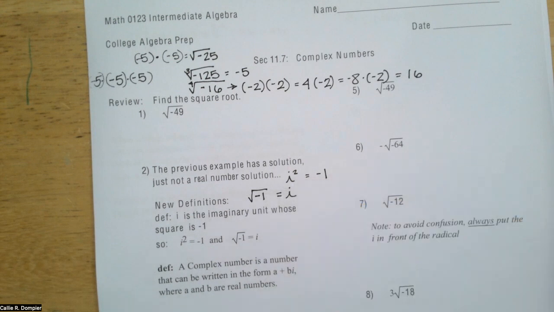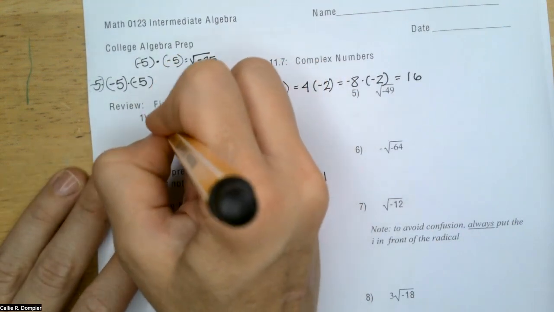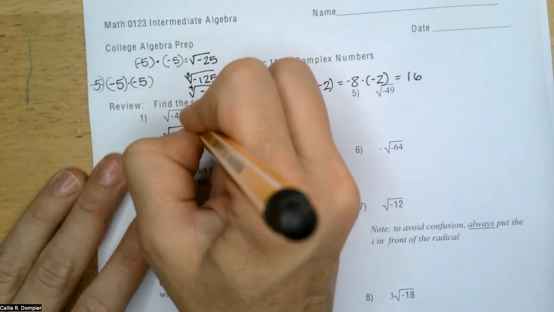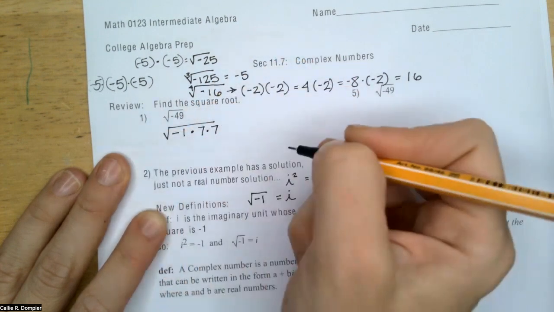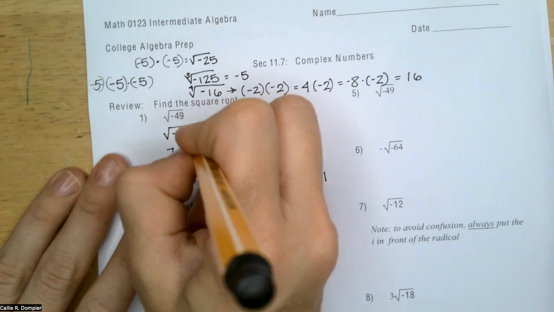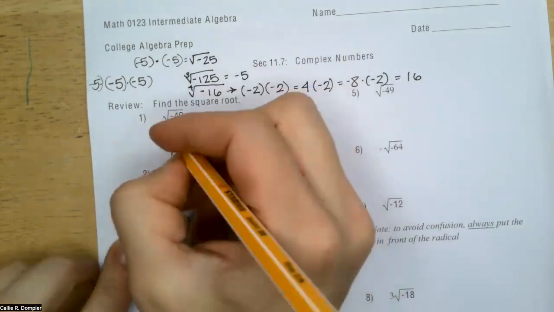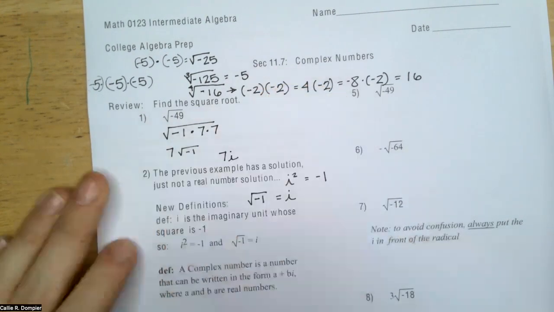All right. So the square root of -49 can also be written as the square root of -1 times 7 times 7, right? So that means you can say it's 7 times the square root of -1, and then the square root of -1 is i, so we can also say it's 7i.